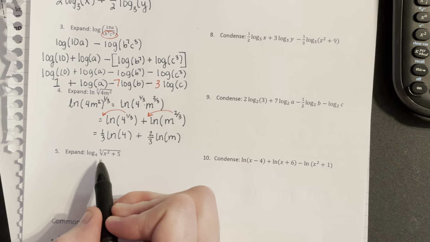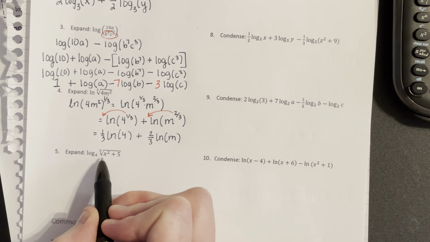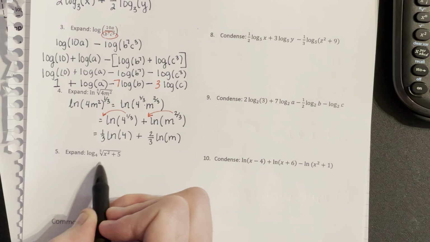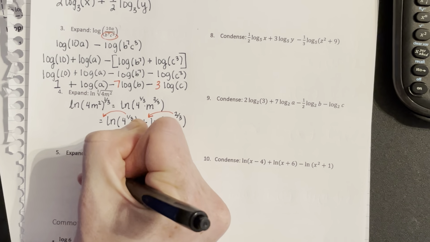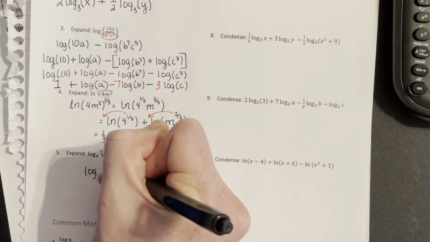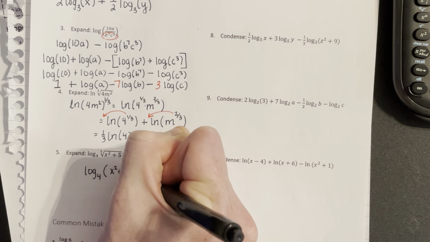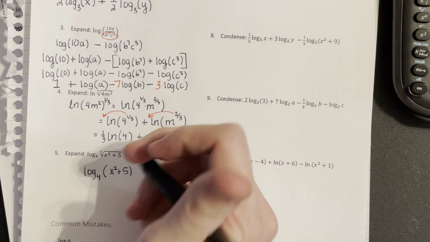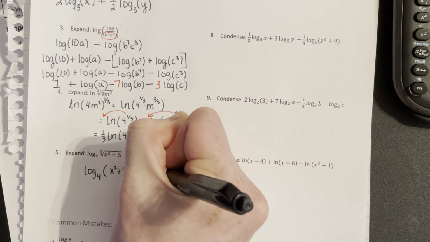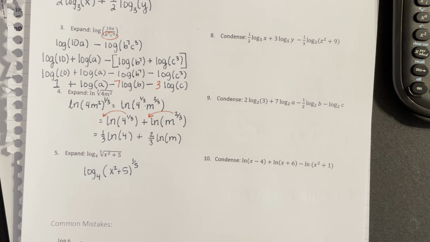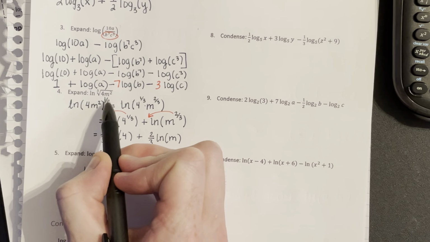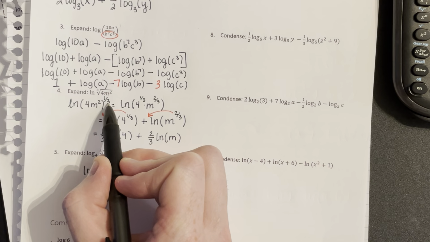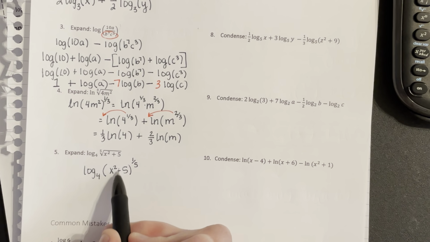Number 5, we have a 5th root. That means we're going to do to the 1/5 power. So you have log base 4 of x squared plus 5 to the 1/5. The thing about this one that's different is that we have this plus sign on the inside. I don't distribute an exponent across addition.